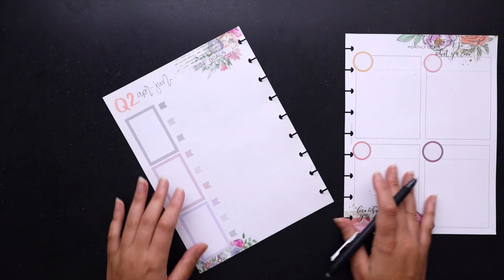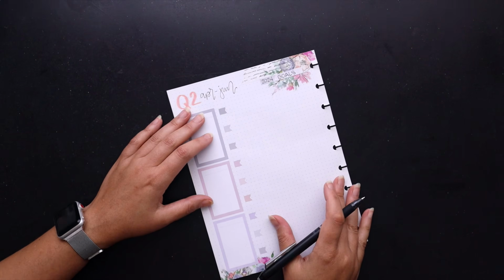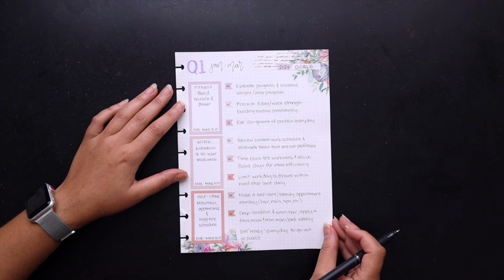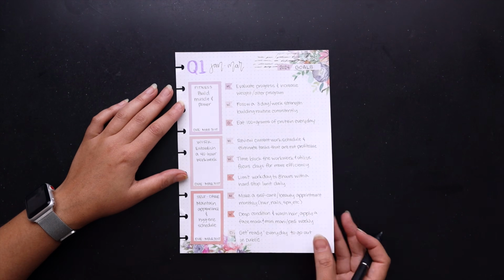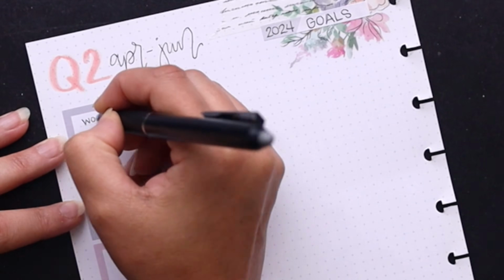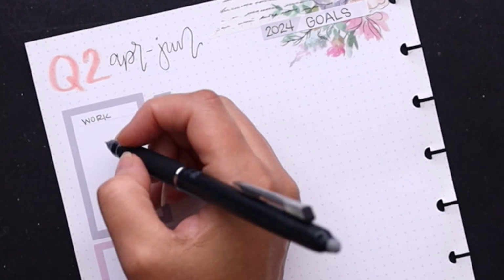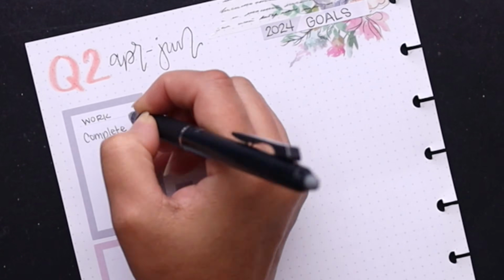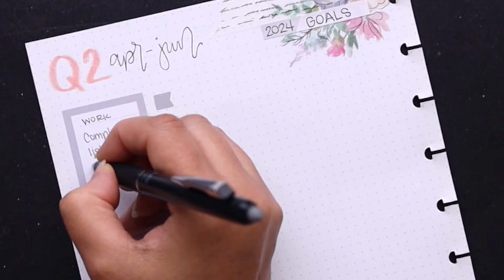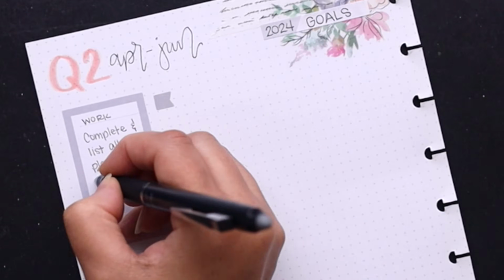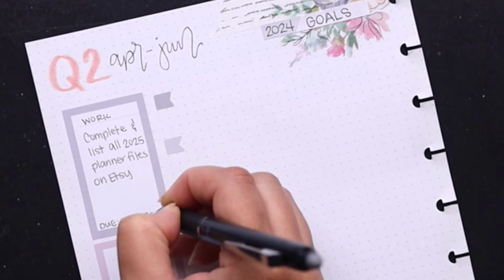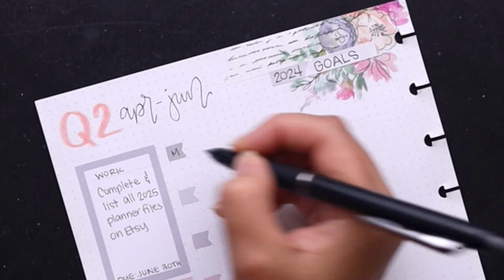First, let's start off with my quarterly goals, and I've already completed Q1, as you can see, so we'll be using a similar format for the Q2 goals I'll be setting up here. So my first goal is a work goal, and that is based off of my vision board for 2024. And every year I have to complete my Etsy shop files in this quarter, so I'm just going to go ahead and write that goal in.